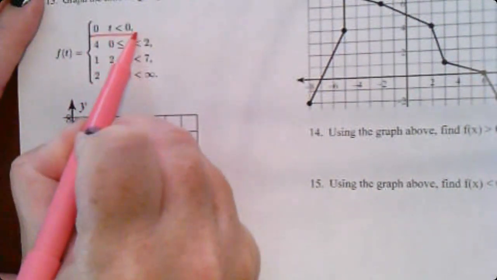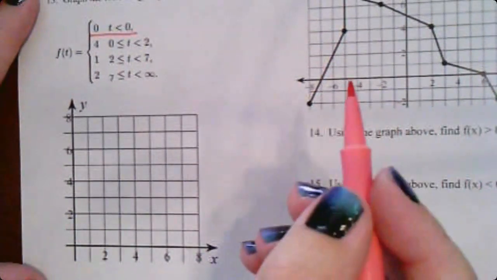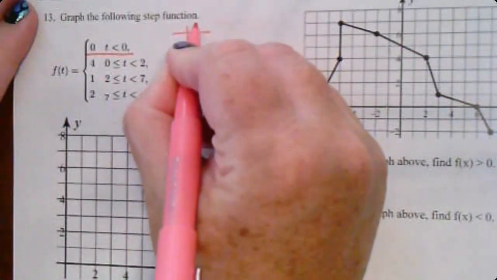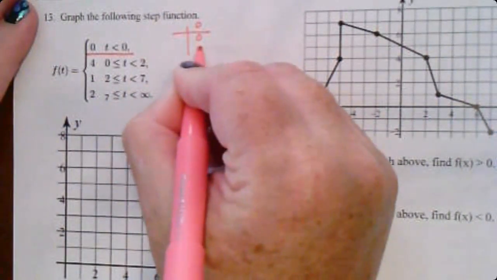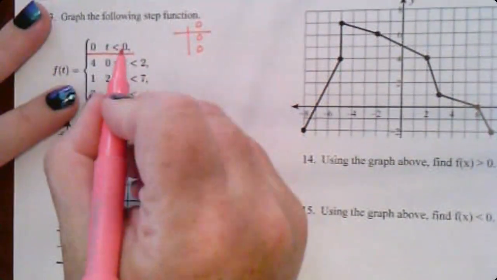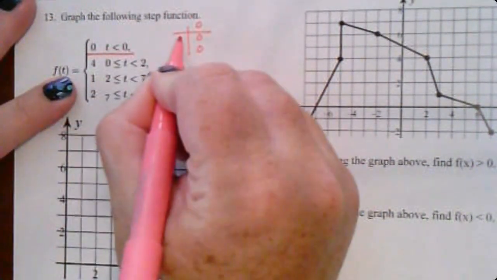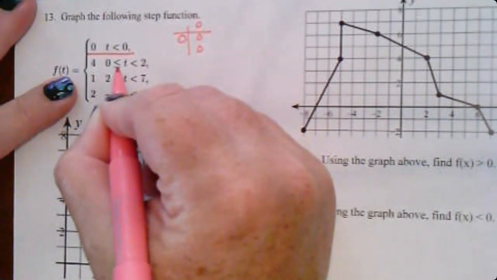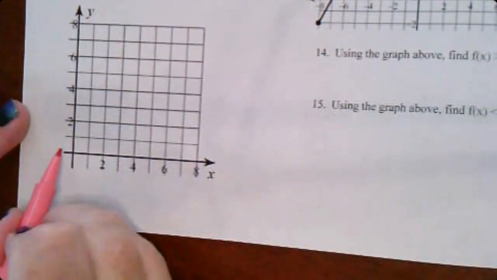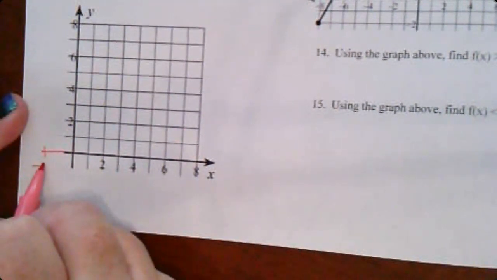Okay, so here we go. So my value here is 0. So before I even put any x values, my y value is 0. So I need a number, I need 0, and I need a number less than 0, -1. So here, we're just going to extend this. I'm going to say -1's right here.